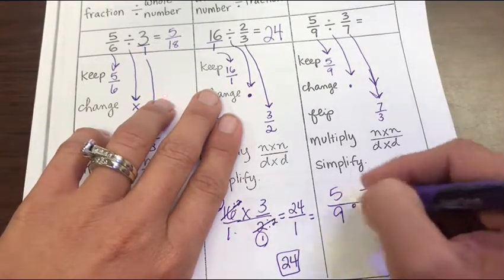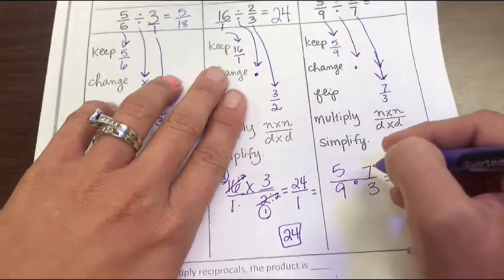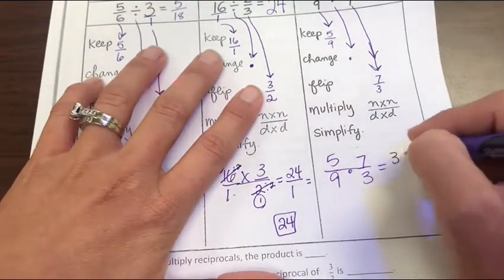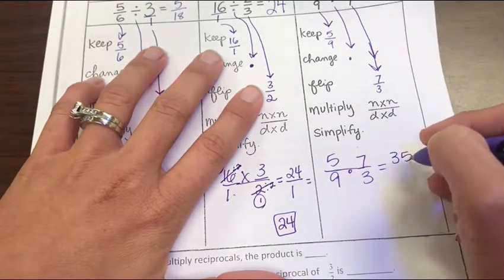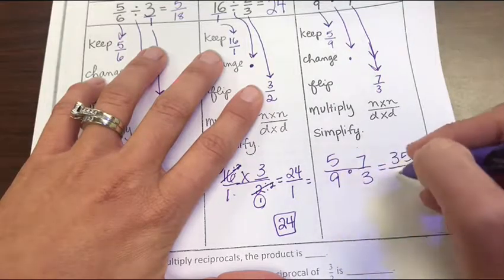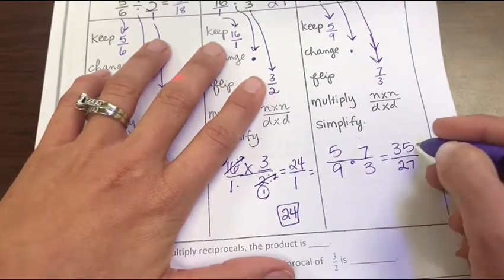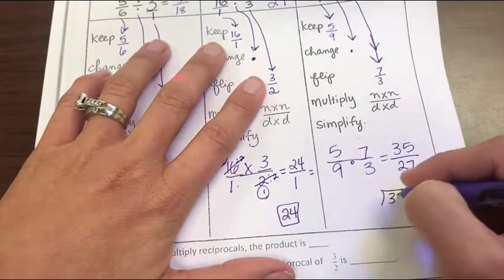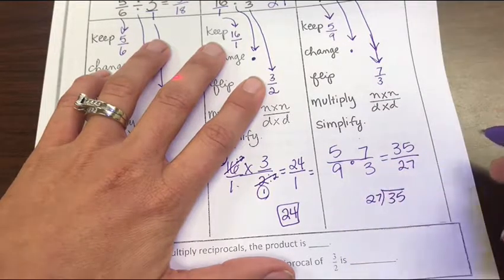I can't cross cancel here. So I'm going to say tops times tops. 5 times 7 is 35. 9 times 3 is 27. Since it's improper, I'm going to go ahead and divide to get a mixed number.